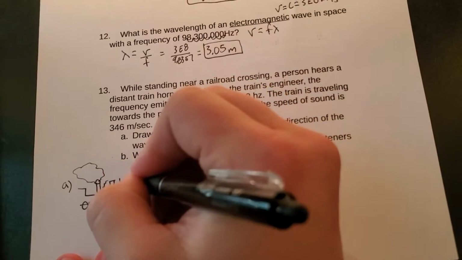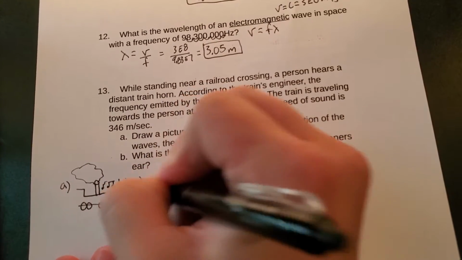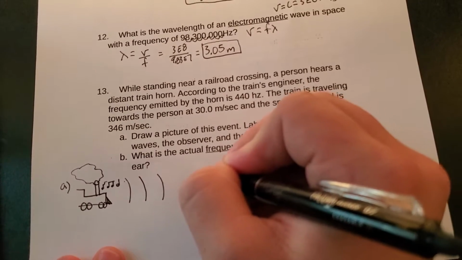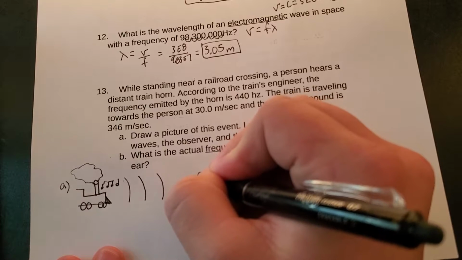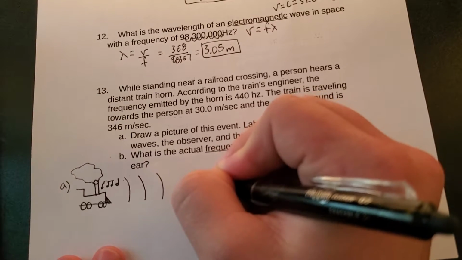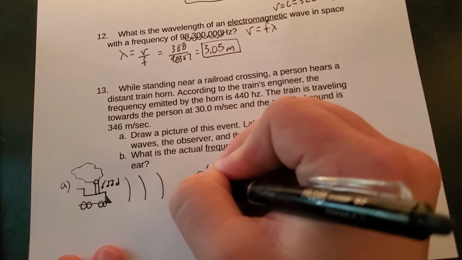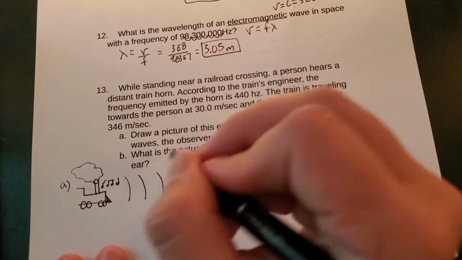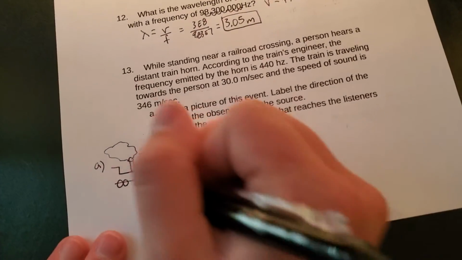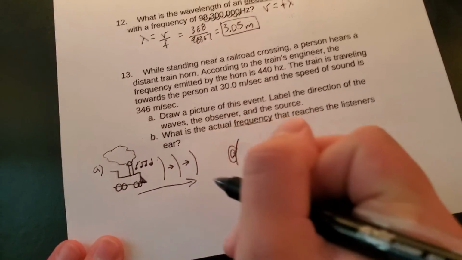All right, so this is emitting sound this way, and here we are at a railroad crossing. I'm just going to draw an ear again. So the sound is going this way, and we know that our train is also going this way.